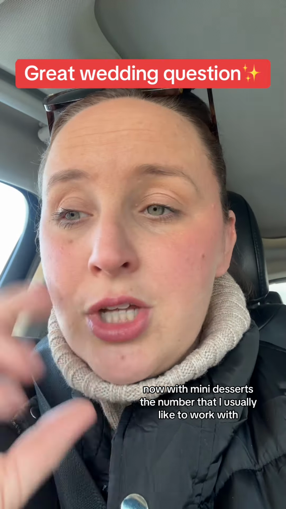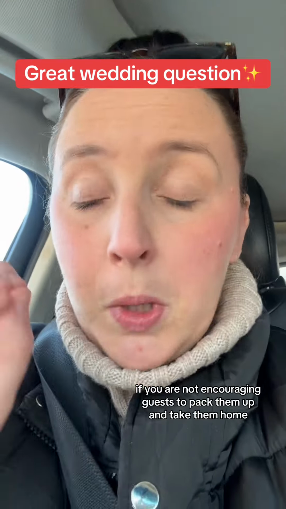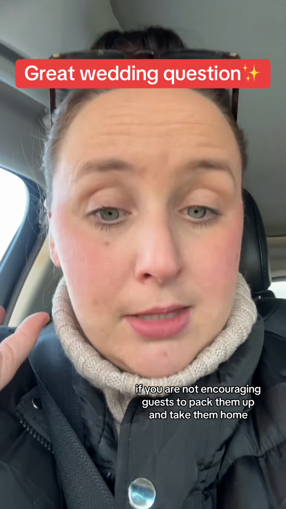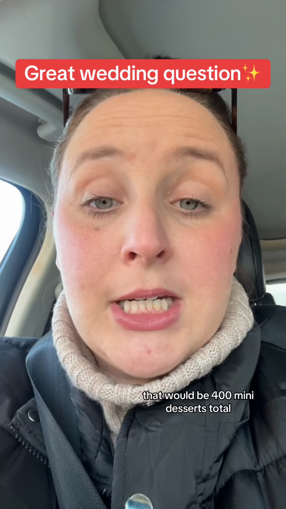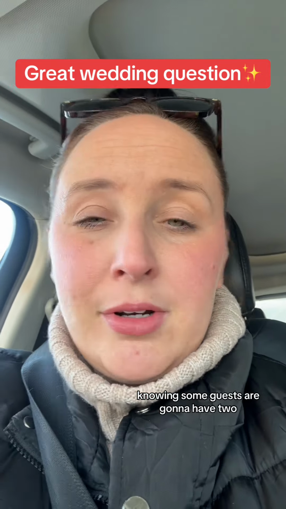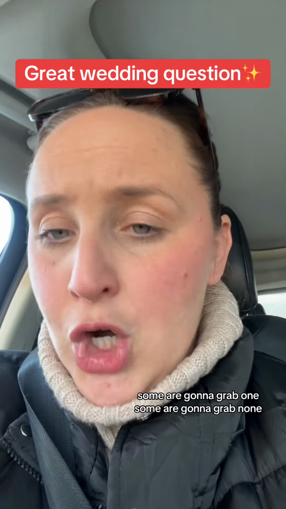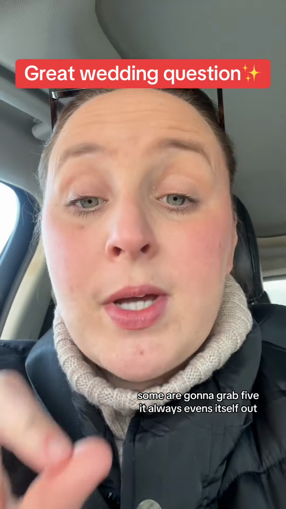Now, with mini desserts, the number that I usually like to work with, if you are not encouraging guests to pack them up and take them home, would be 3 to 4 mini desserts per person. You err on the side of 4 and you have 100 guests, that would be 400 mini desserts total. Knowing some guests are going to have 2, some are going to grab 1, some are going to grab none, some are going to grab 5, it always evens itself out.